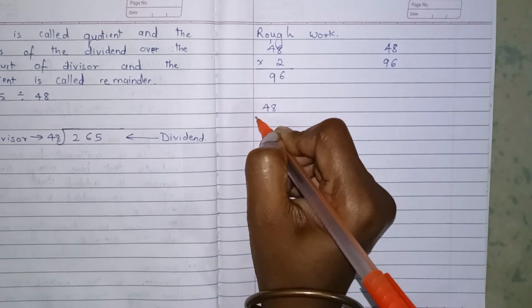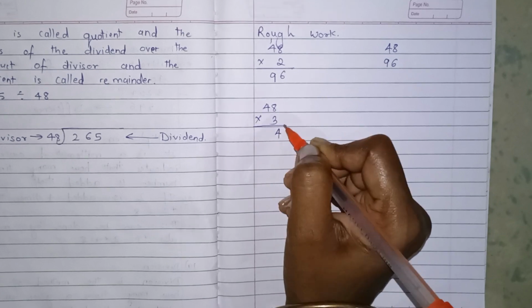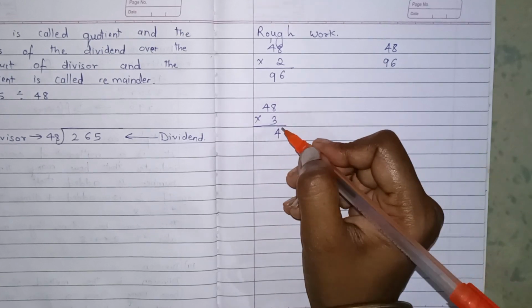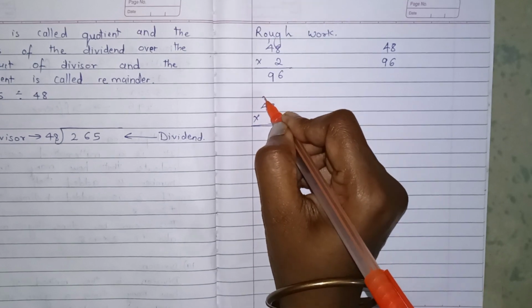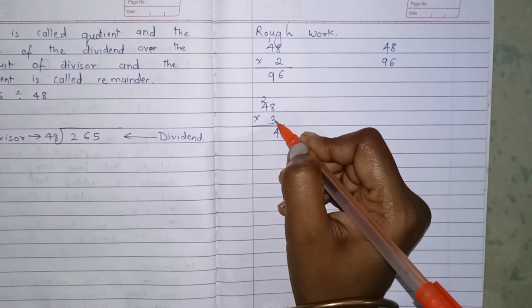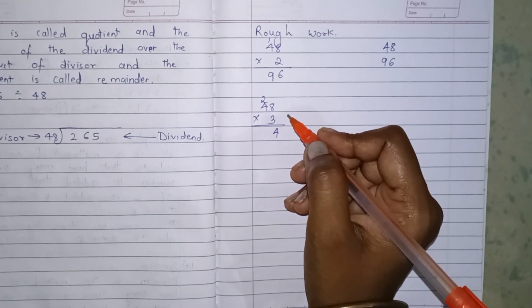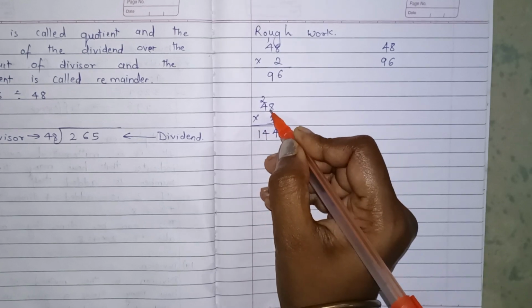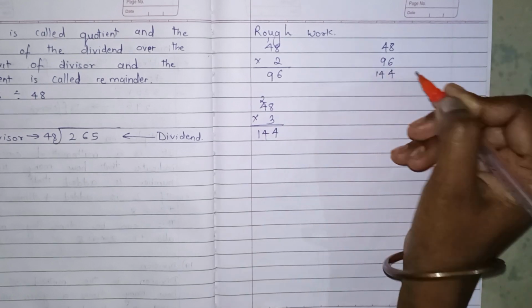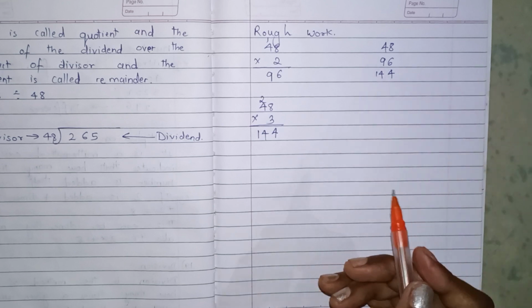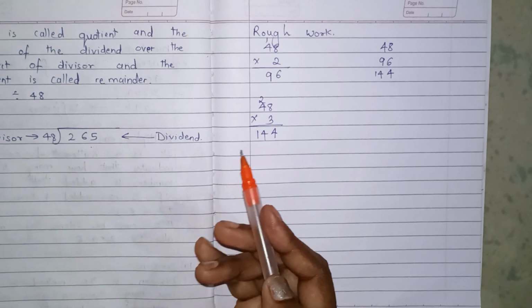Now let's see what 48 threes are. 3 eights are 24. 3 fours are 12, and this is 2. So it becomes 144. So 48 threes are 144. But I don't want 144. I want 265. Let's move further.